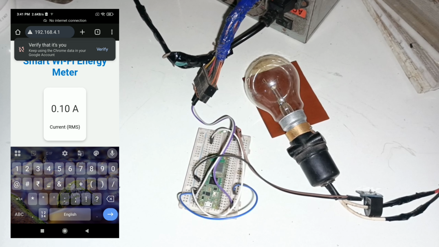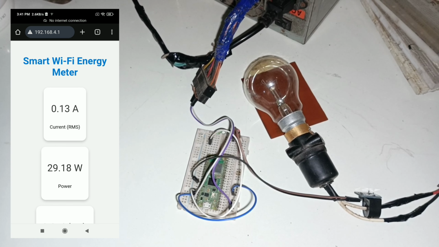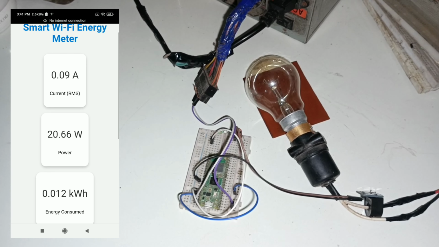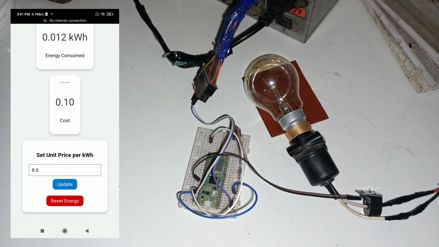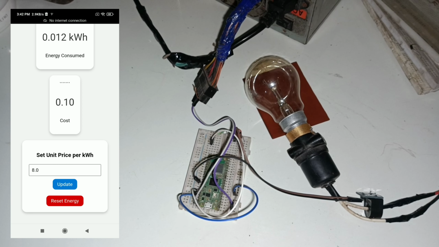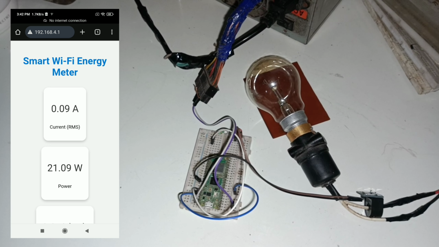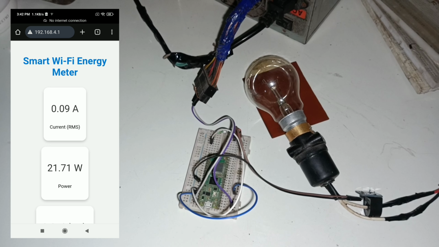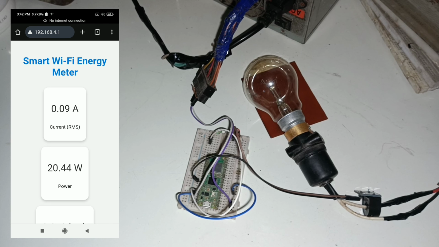You will now see a web page displaying real-time load data such as current, power, energy consumption, and cost. You will also notice an input field with two buttons, update and reset energy. Using this, you can update the energy price according to the actual electricity rate. At this point, the light bulb is off, so the current value is very small.